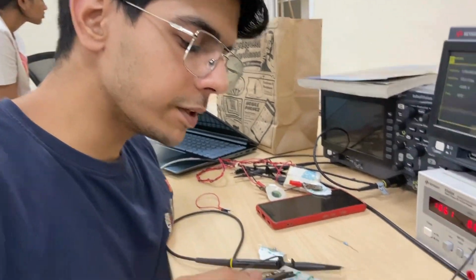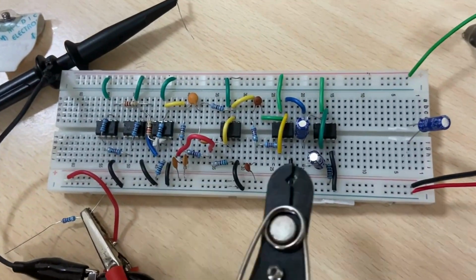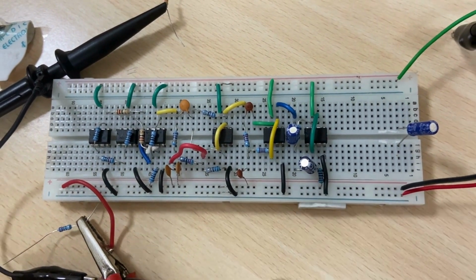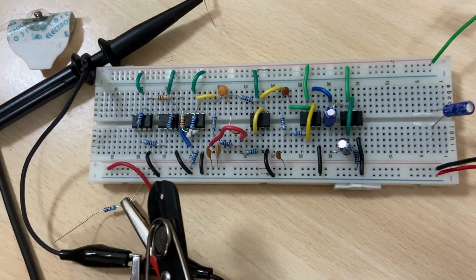Yes, so our ECG circuit consists of four main stages. The first one of them is an instrumentation amplifier. The second one of them is a notch filter. The third one is a low-pass filter, and the fourth one is a high-pass filter. Each of the stages has a particular function. The first part is an instrumentation amplifier.